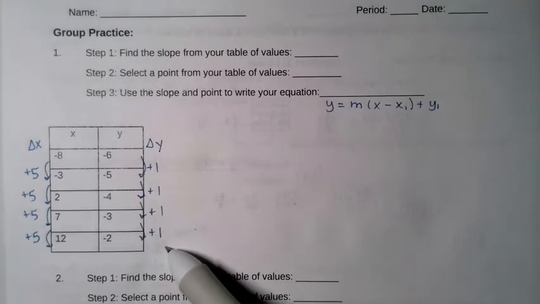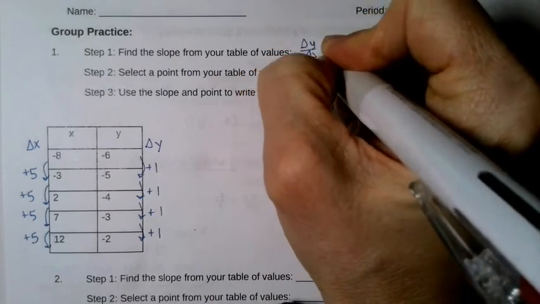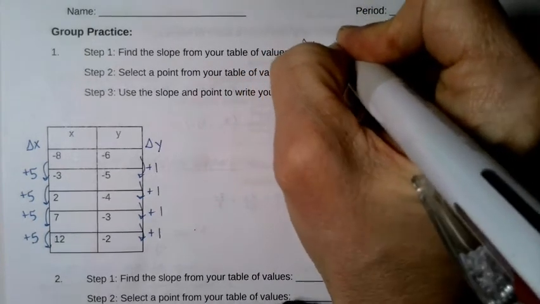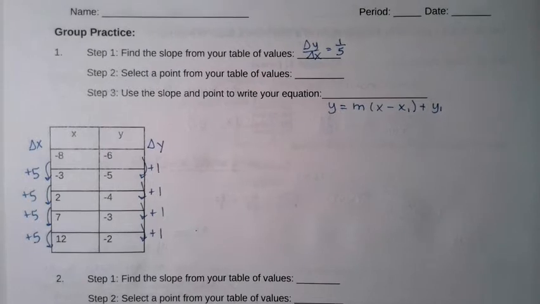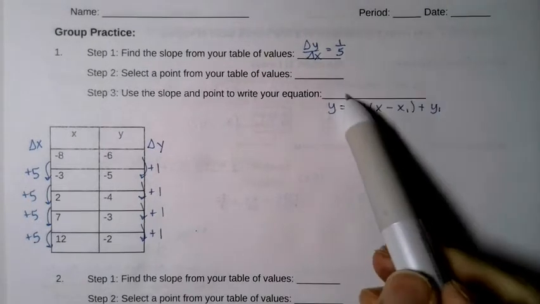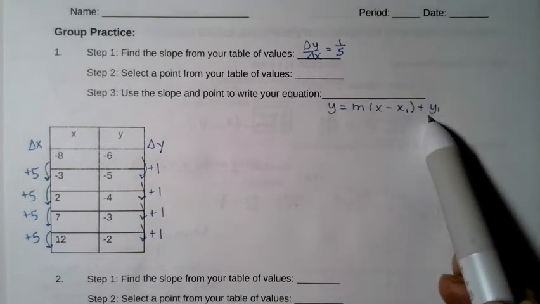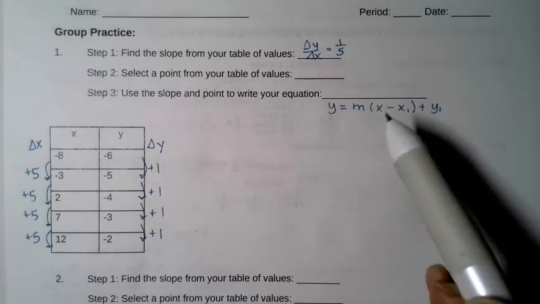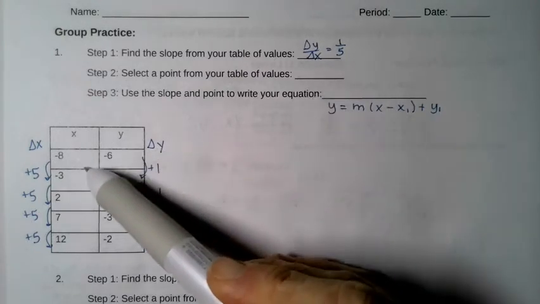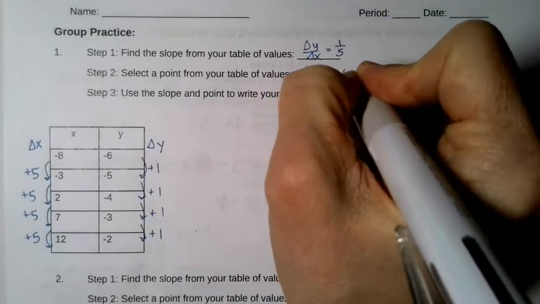And so our rate of change is going to be the change in y over the change in x, which in this case is going to be 1 over 5, or 1/5. Now we're going to choose a point. Everyone could choose a different point, and they would have an equation that looked different even in point slope form. But if we simplified it to slope intercept form, you would see that they all come out to be the same. Let's choose this first point here of -8, -6.